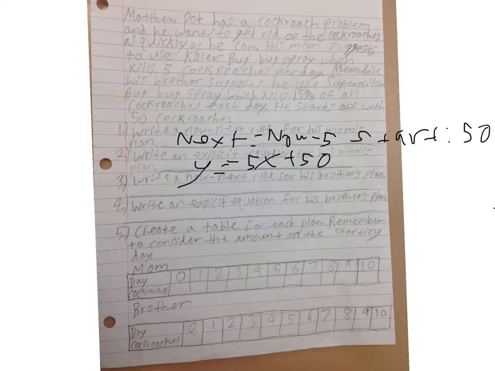So to set up our rule, we would do next equals now times 0.85. The start would be 50.